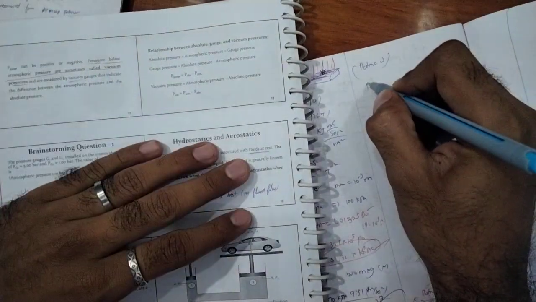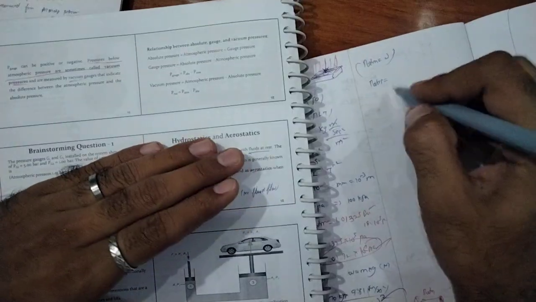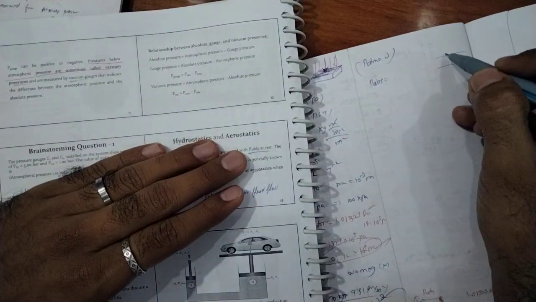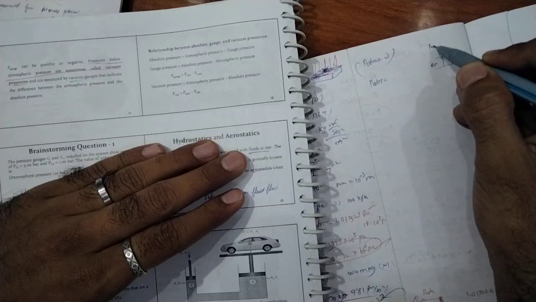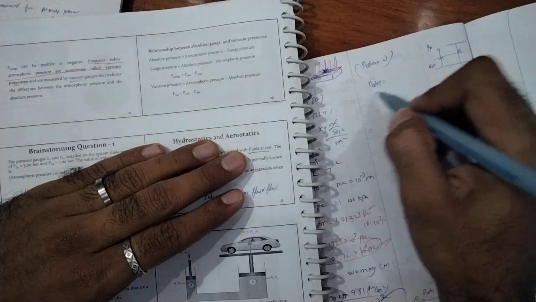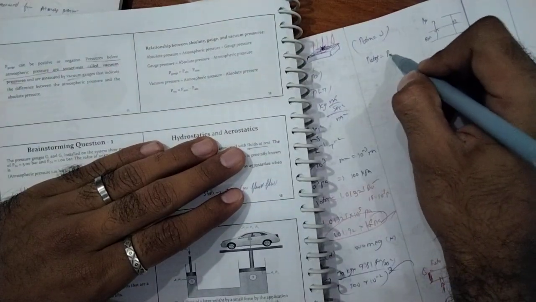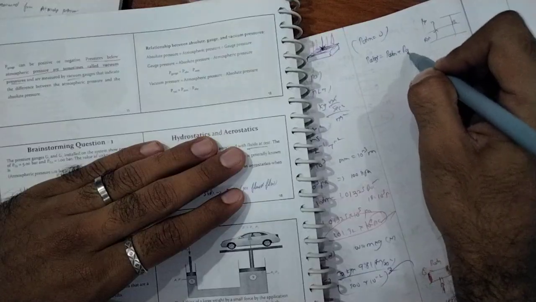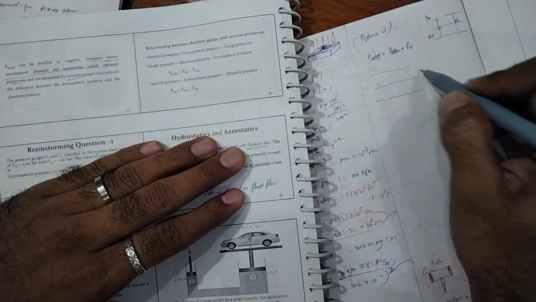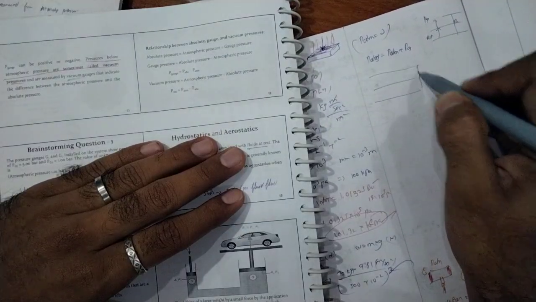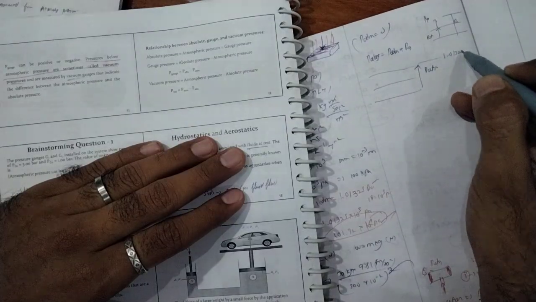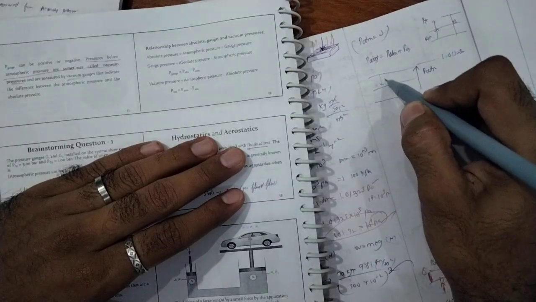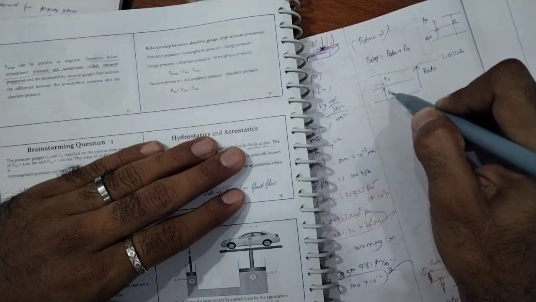Just remember this: whenever a thing goes above the atmospheric pressure, this is atmosphere, this is P gauge, and the entire thing is P absolute. So P absolute equals P atm plus P gauge. The next thing is for vacuum. From the top, this is the entire P atm, here 1.0132 bar. From here going downwards, this is P vacuum and this is P absolute.